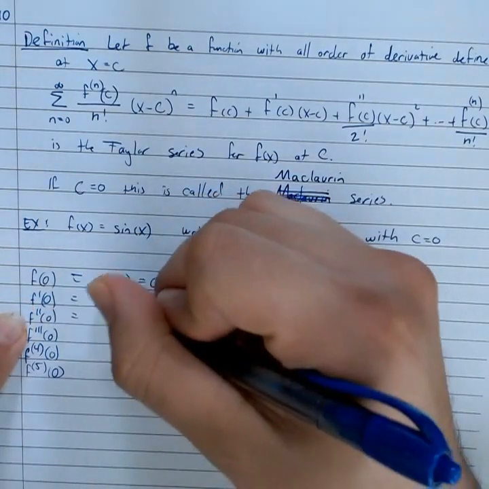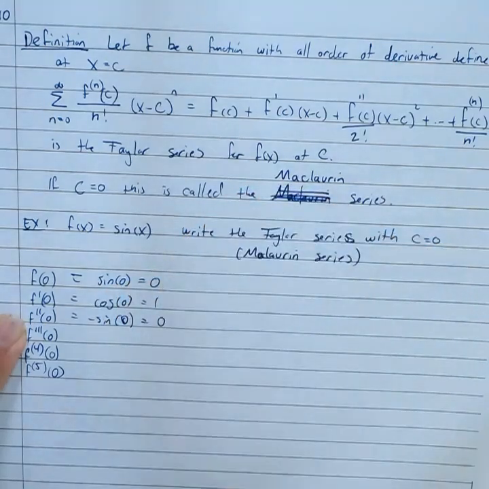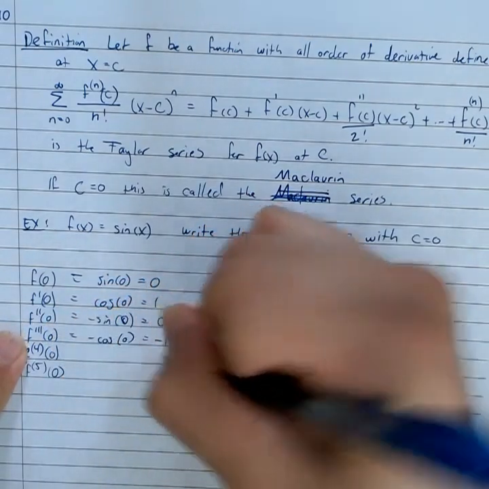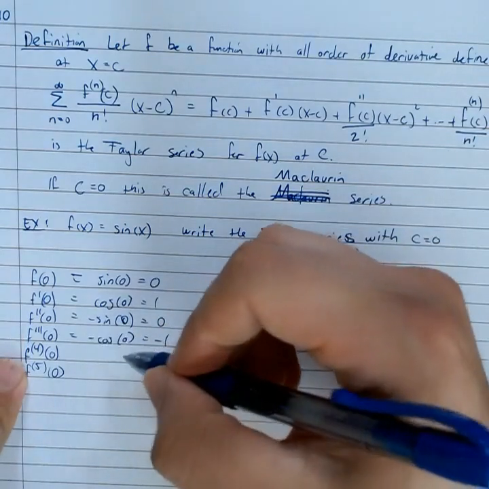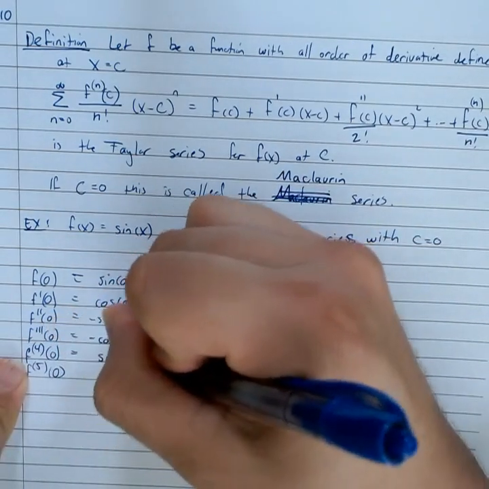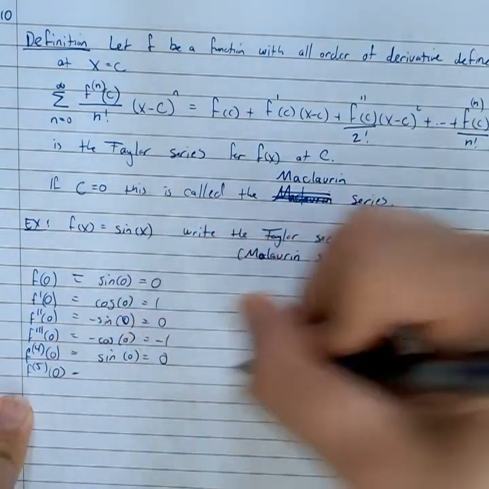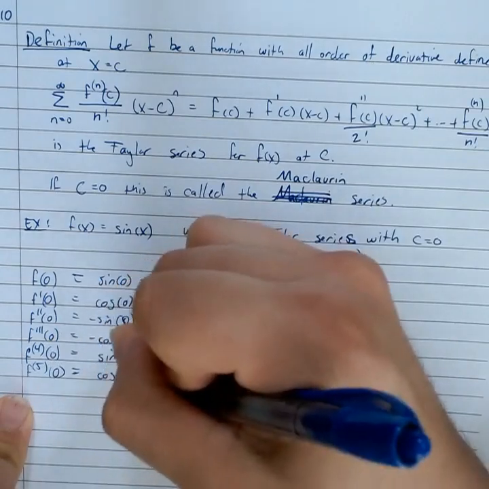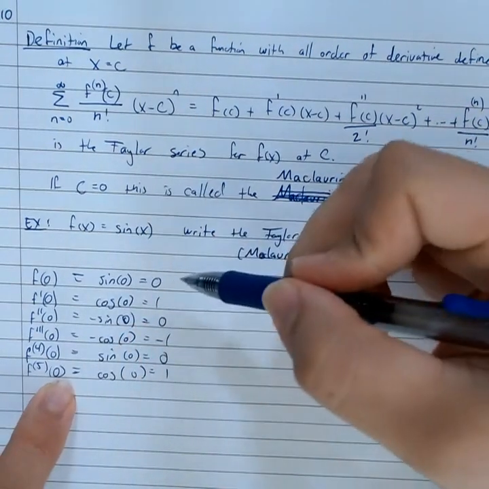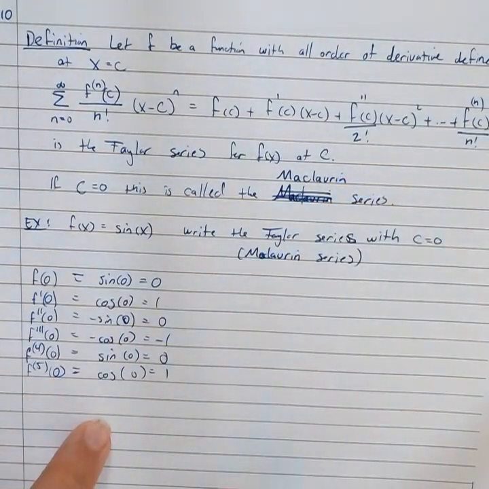The second derivative would be the derivative of the cosine of x, which is negative the sine of x. But again, I'm going to plug in 0, which is still 0. And then I have negative the cosine of 0, which is negative 1. If I take the derivative of negative cosine of x, I get the sine of x again. Oh, but I'm plugging in 0, so that's going to be sine of 0, which is 0. And then if I take the derivative of the sine of x, I get the cosine of x. But then I'm going to plug in 0 since that's my center. And here I notice I have a pattern: 0, 1, 0, negative 1, 0, 1, 0, probably the next one will be negative 1, and so forth.